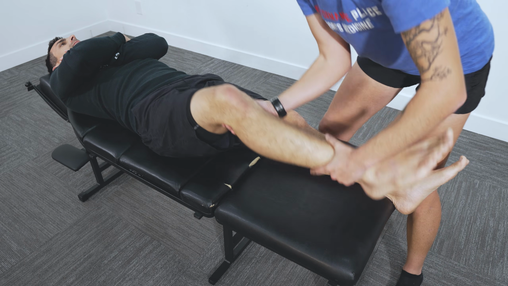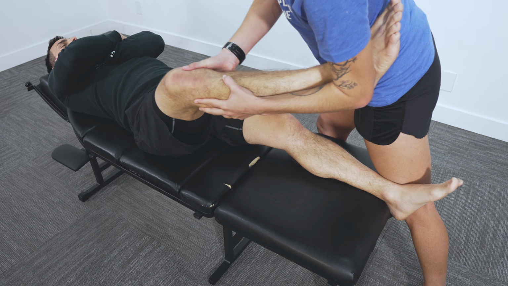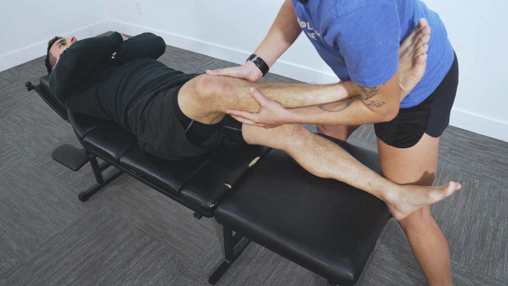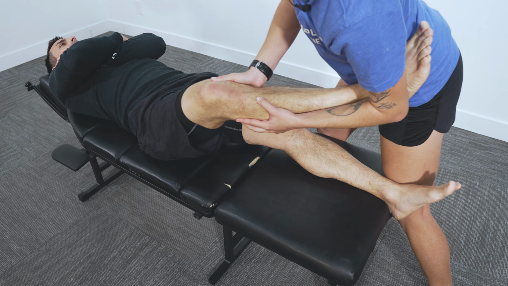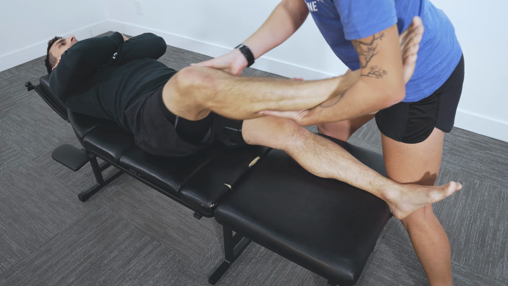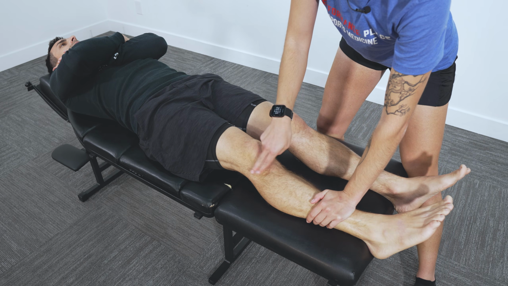Now we're going to do some stress tests of the ligaments. So we're going to hold the bottom of the foot here and then let the knee straighten out. And if there's any laxity or pain, laxity meaning it feels like jelly, and pain, obviously, if there's pain in the middle of the knee, that would be positive. In that test, we're testing mostly the lateral collateral ligament here.